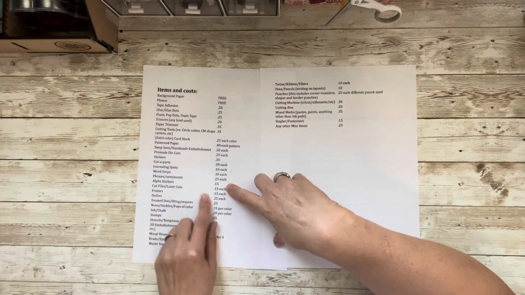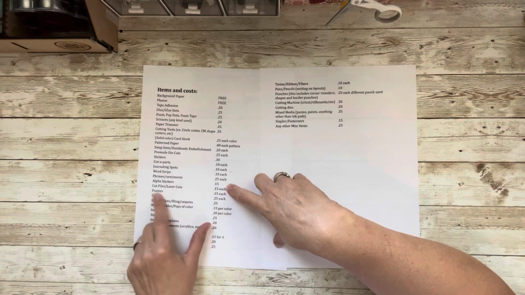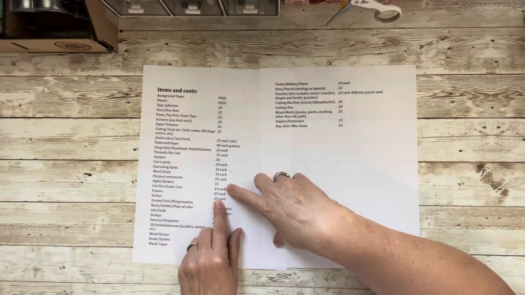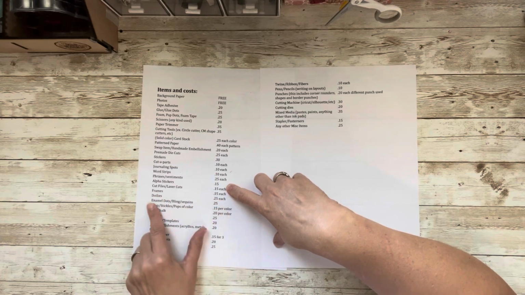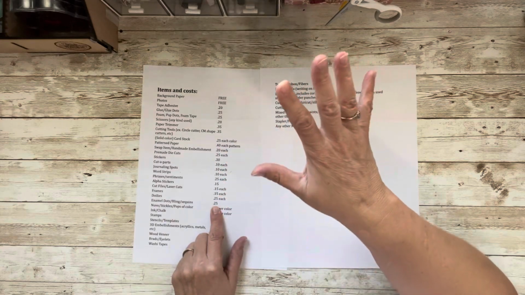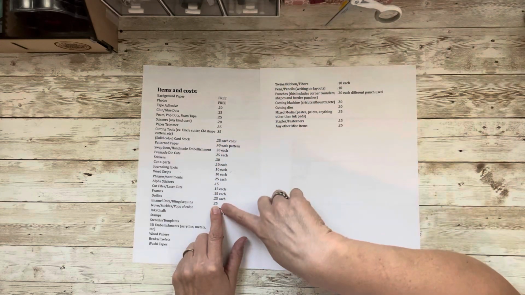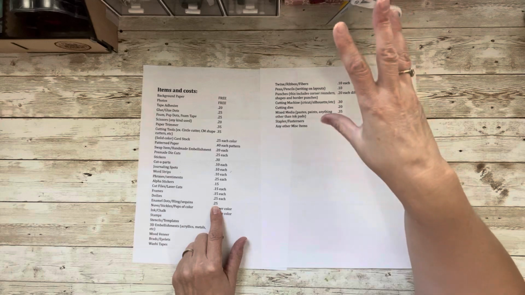Then we got cut files, laser cuts, 15 cents each. Frames are 15 cents each. Doilies are 25 cents each. Enamel dots, once you buy enamel dots, you can use as many as you want. It doesn't say each after it, so it's 25 cents.